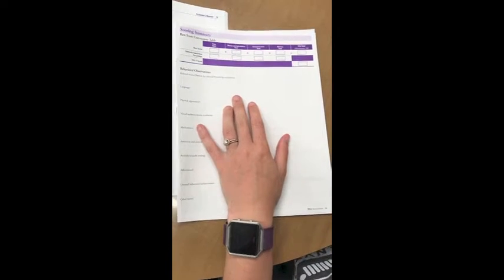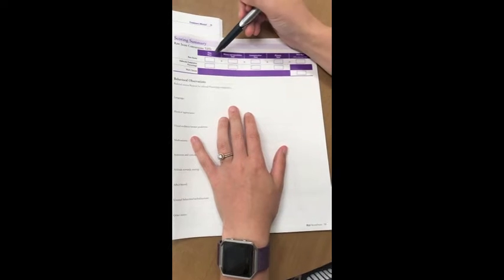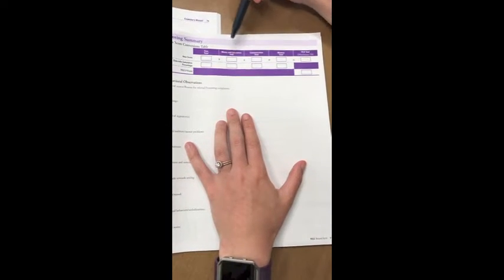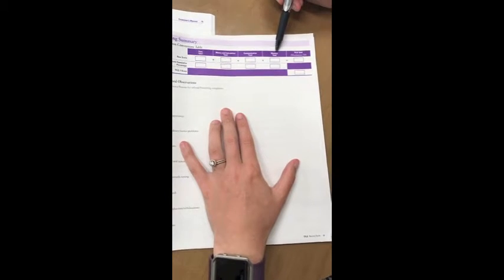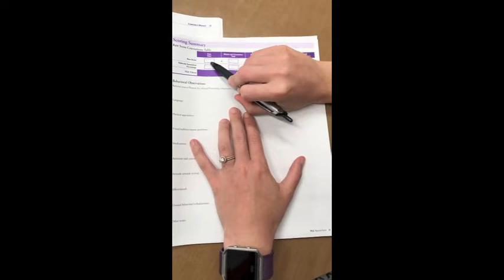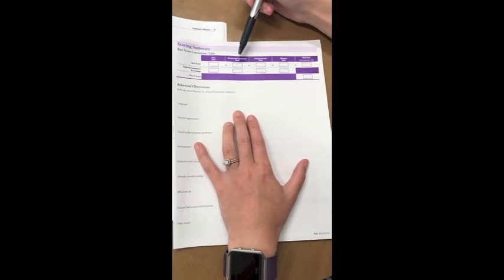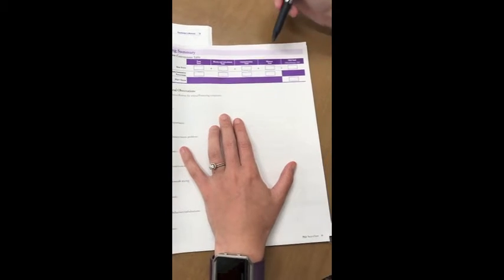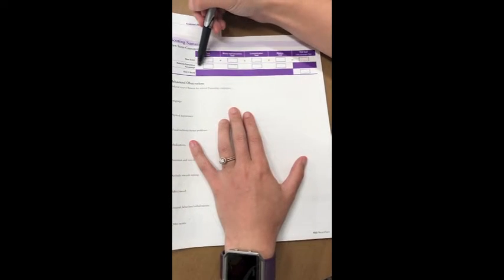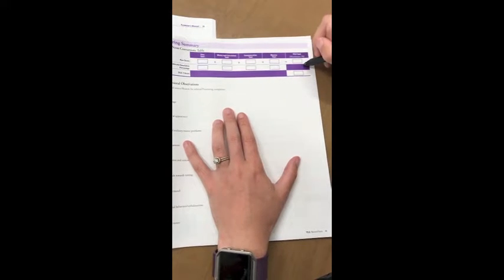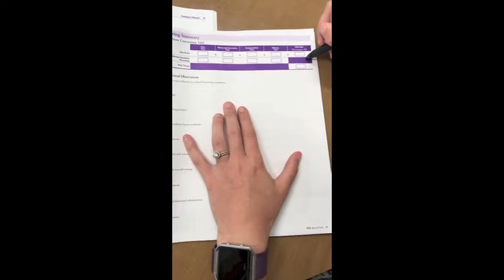To score the assessment, you will add up the total score for each subscale. So for time, money and calculation, communication, and memory, you will add the total points for time and put it into the raw score box. You will do the same with the money and calculation, the communication, and the memory. Once you have all of these boxes filled out, you'll add them up, which will give you your TFLS total raw score.